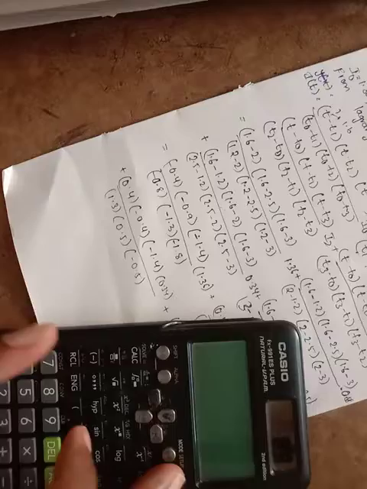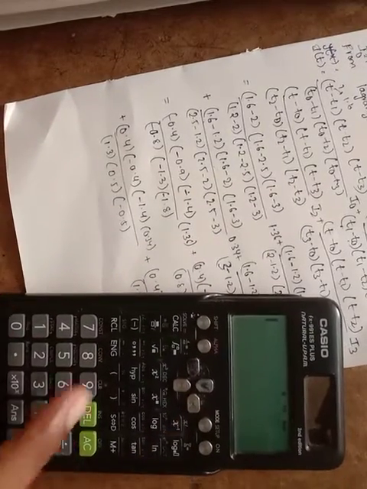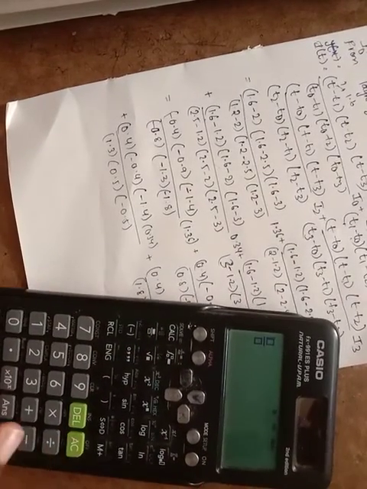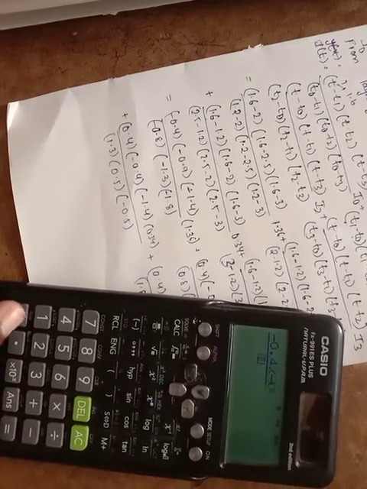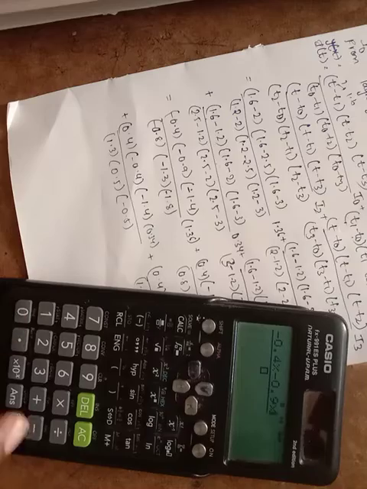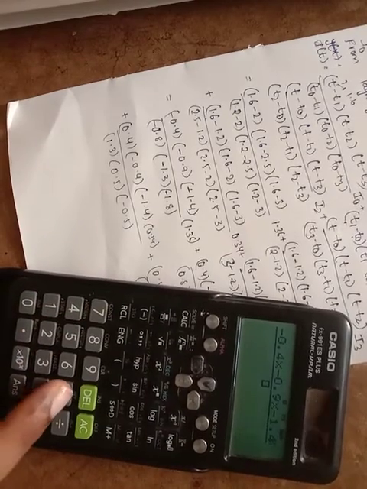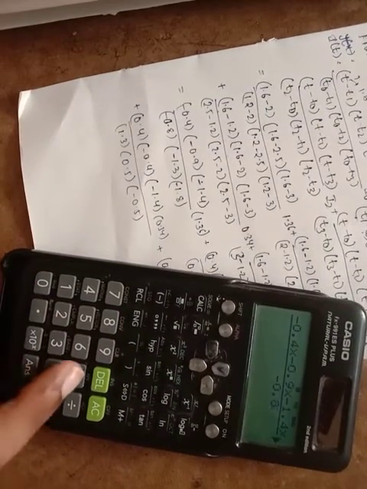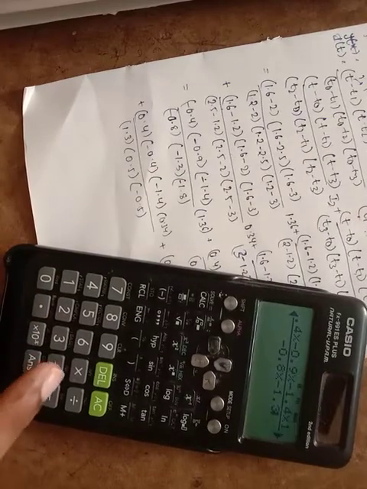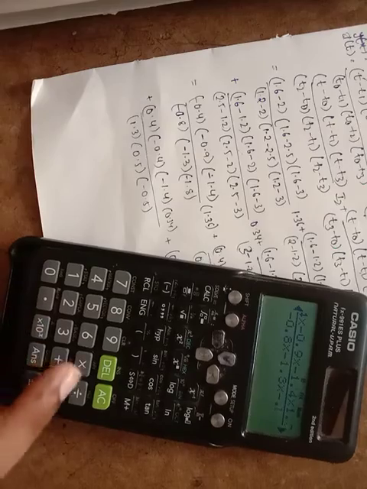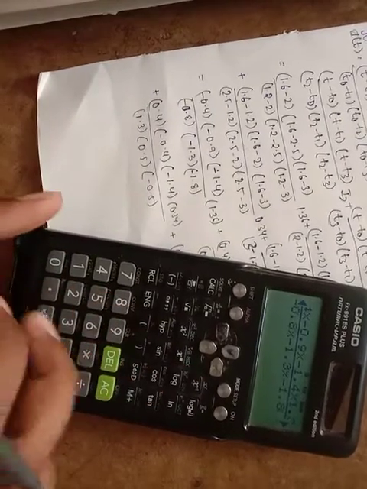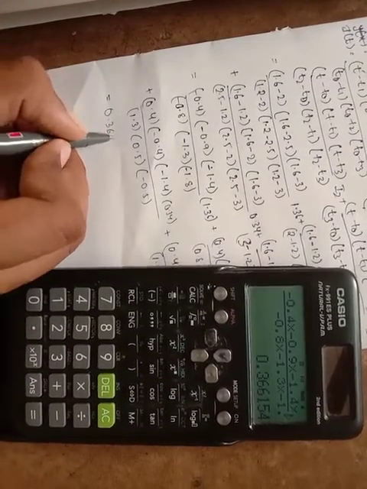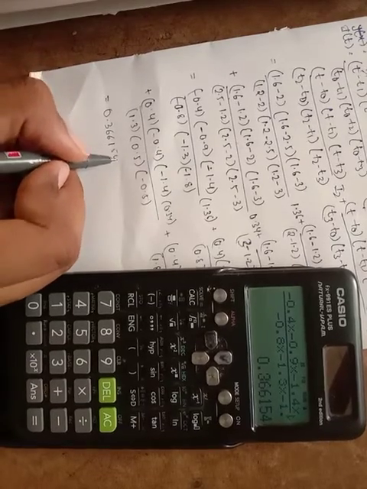Calculating this, minus 0.4 into minus 0.9 into minus 1.4 into 1.36 divided by minus 0.8 into minus 1.3 into minus 1.8, this equals 0.366154.